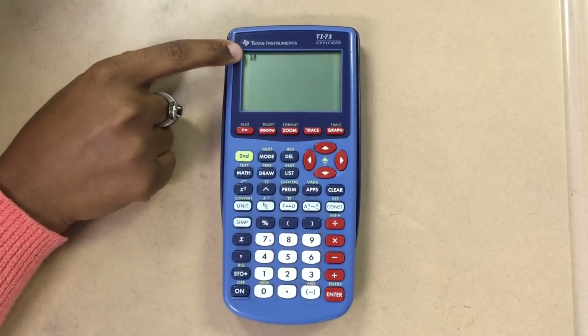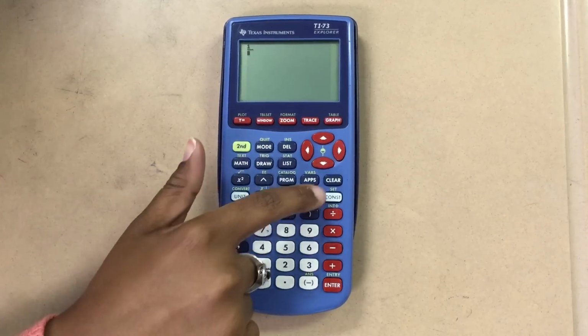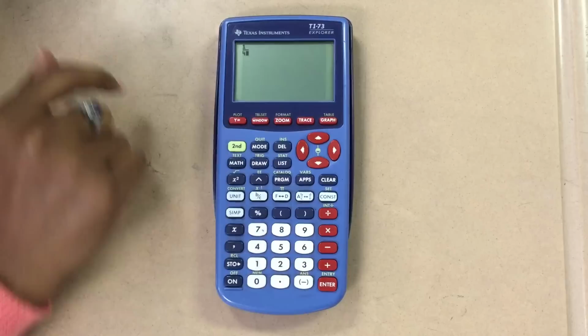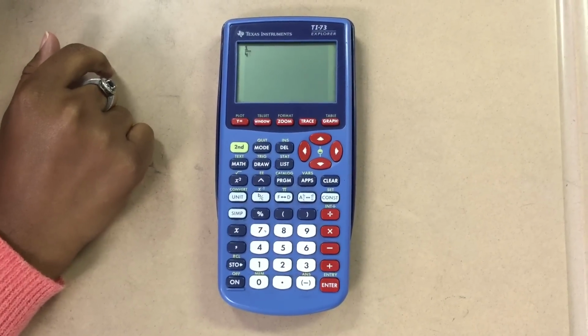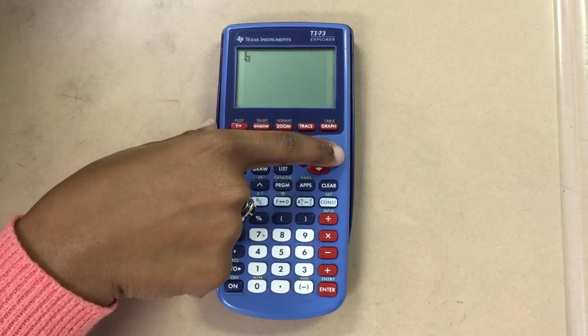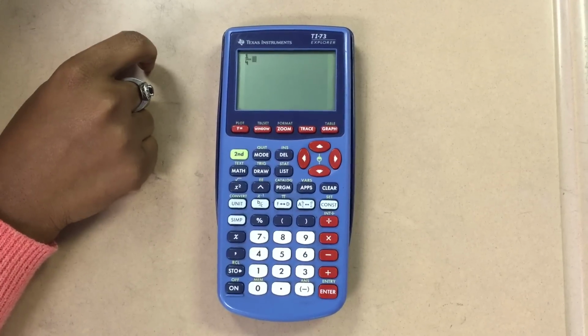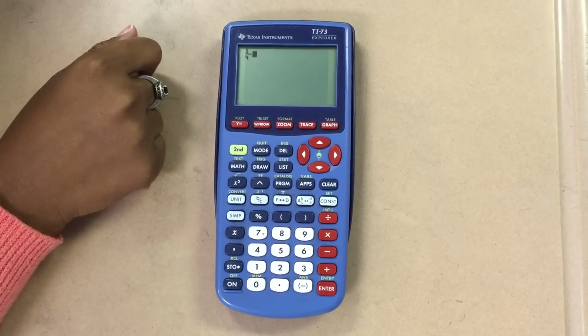Once you're ready to put in the denominator, you've got to hit the arrow down. You have to tell the calculator that this is my denominator. Then once you're done with the fraction, again, you've got to tell the calculator, okay, this is my fraction, 1/4. I'm done. So you have to hit the arrow over. And then once the box is blinking beside the fraction, that's how you'll know that your fraction is in.